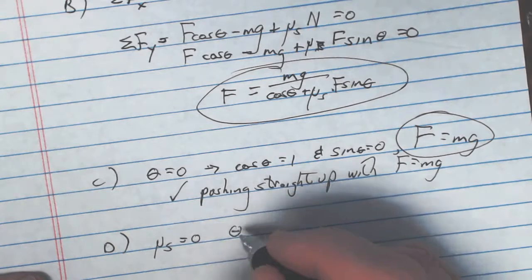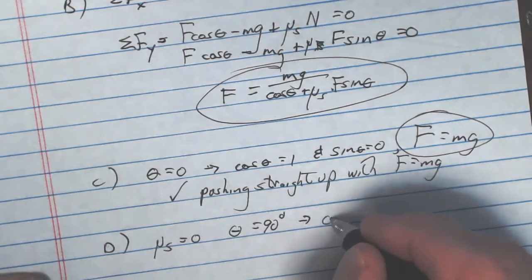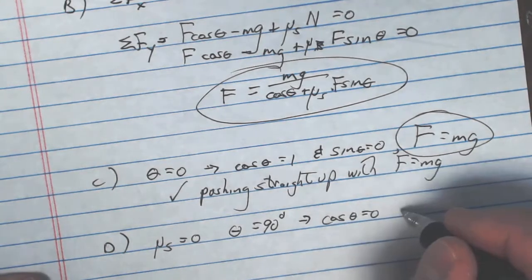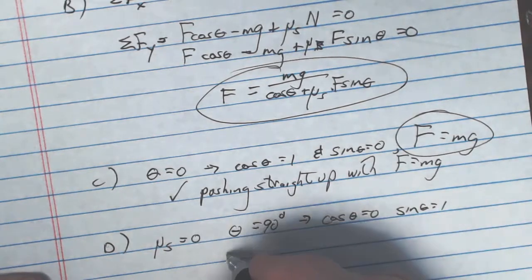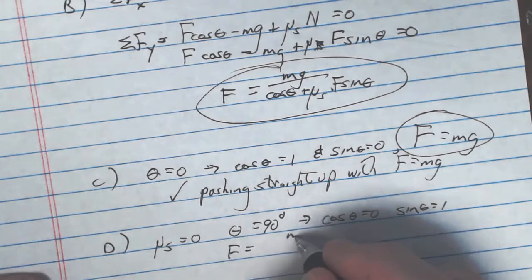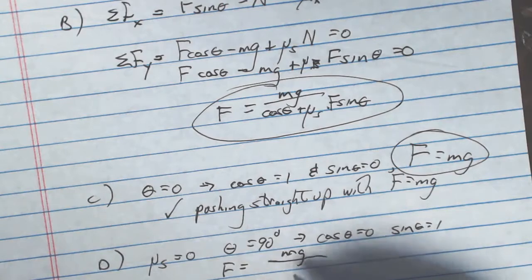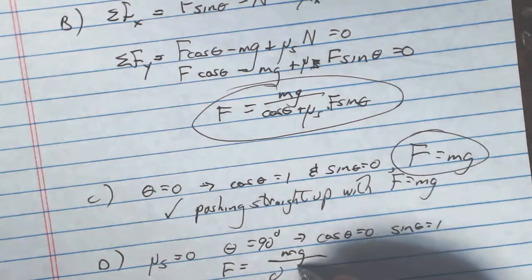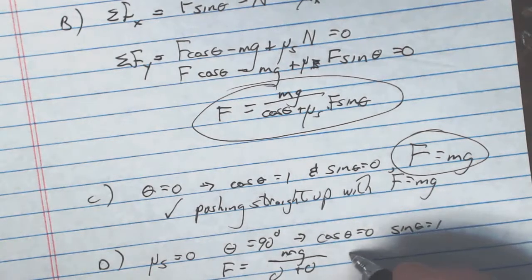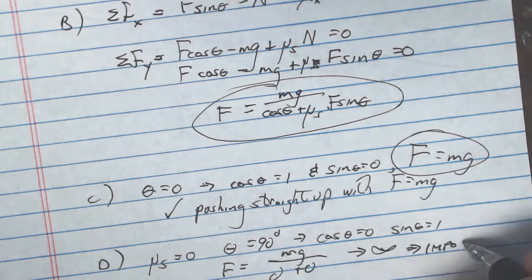Okay, if I'm pushing perpendicular, then theta equals 90 degrees, which implies cosine theta equals 0, sine theta equals 1, and what I have is F equals mg divided by cosine of 90 degrees, which is 0, plus, well, sine theta may be 1, but I've got 0 from mu s now, plus 0, so I've got mg over 0, which goes to infinity, which implies impossible.